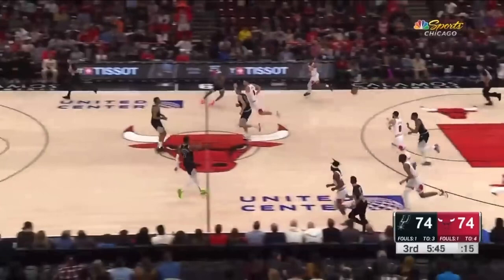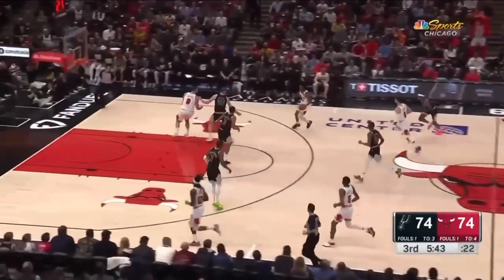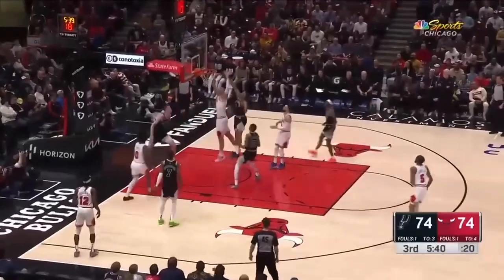It's just a ludicrously bad gamble in transition. You have to know you're getting it, because if you're not getting it, we're giving up points. We just lost you in transition for no reason, and now we're giving up points.